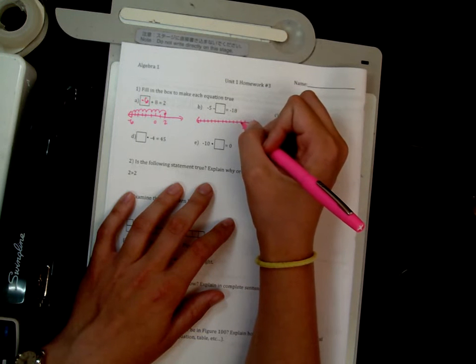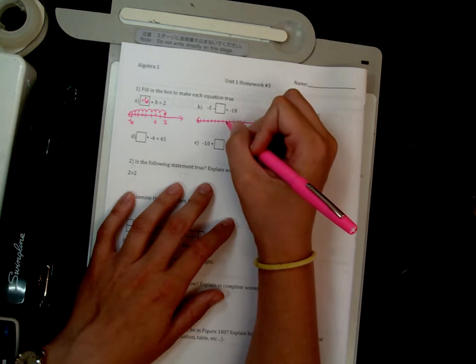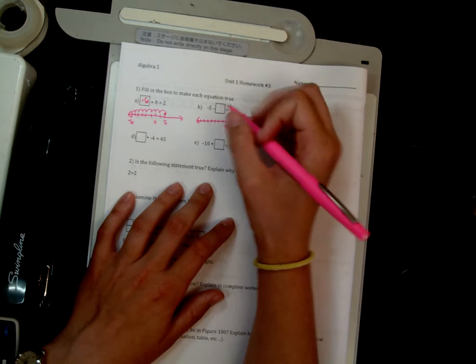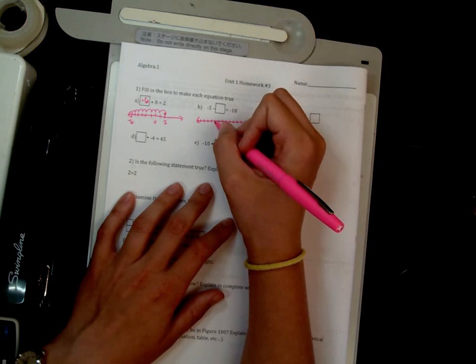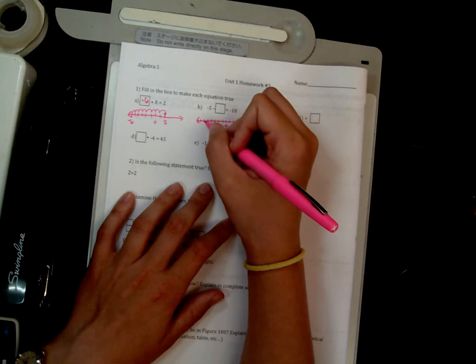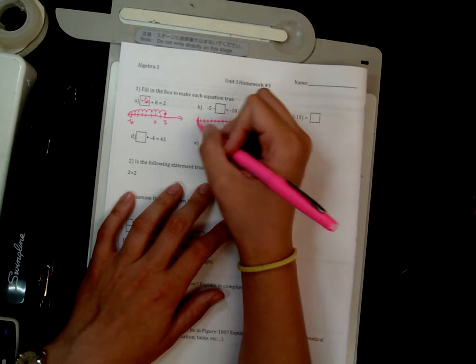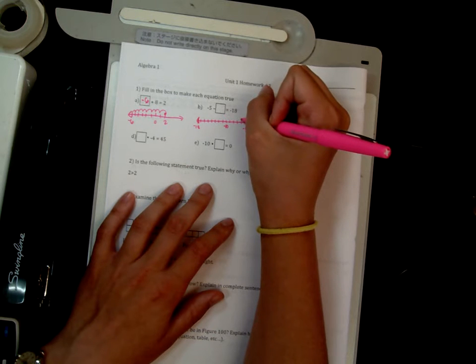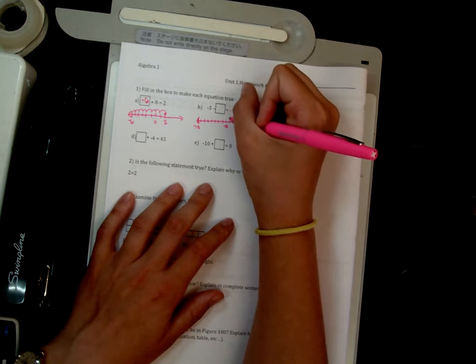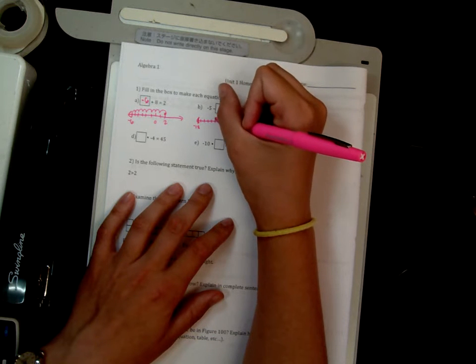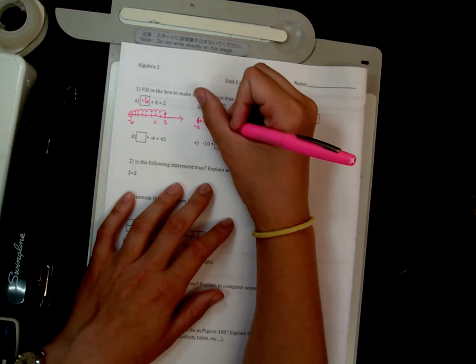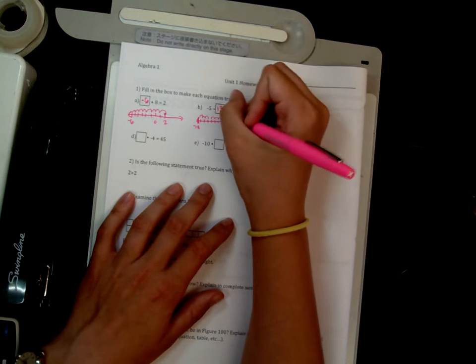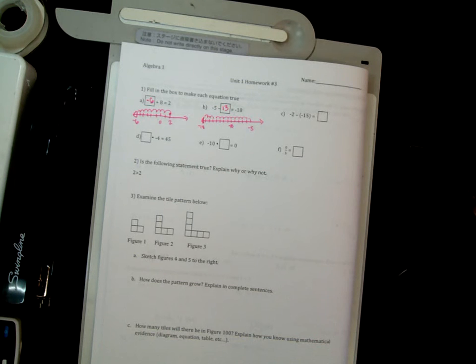I go negative 5, negative 6, negative 7, negative 8, negative 9, negative 10, negative 11, negative 12, negative 13, negative 14, negative 15, negative 16, negative 17. Here is negative 18. So I have to subtract 1, 2, 3, 4, 5, 6, 7, 8, 9, 10, 11, 12, 13. So negative 5 minus 13 gives me negative 18.